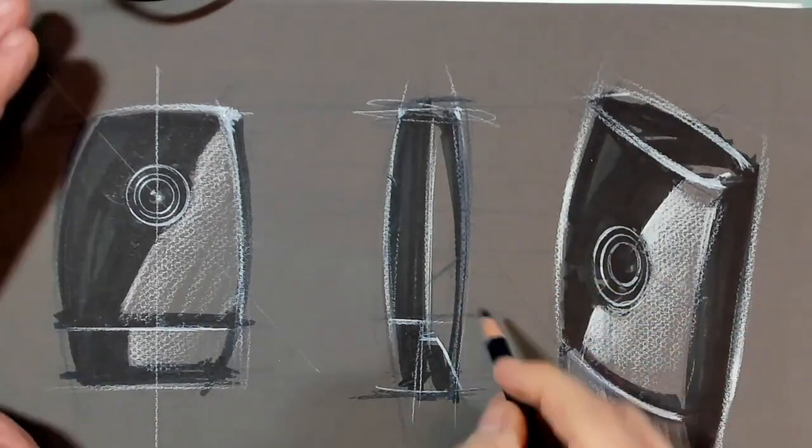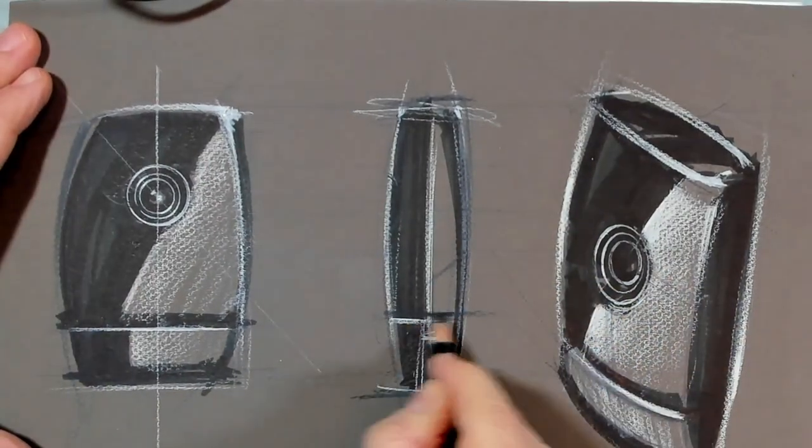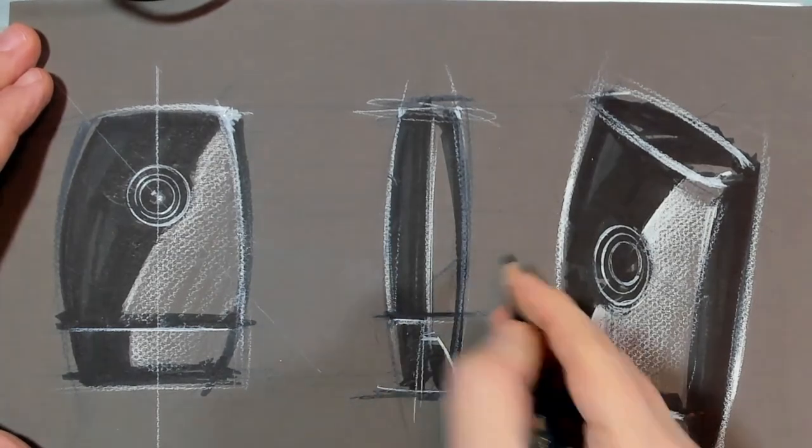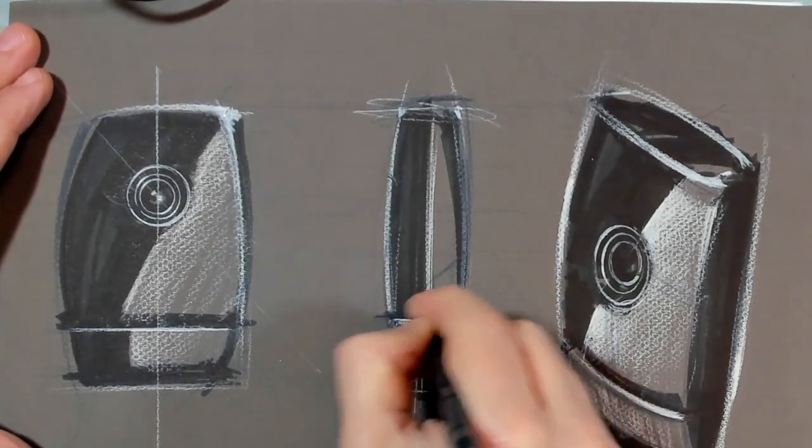Now, one thing you could do, because in this area we said I put the little cylinder there, you see?